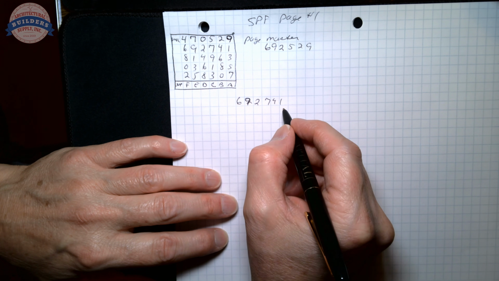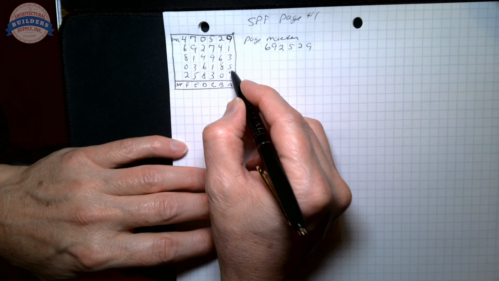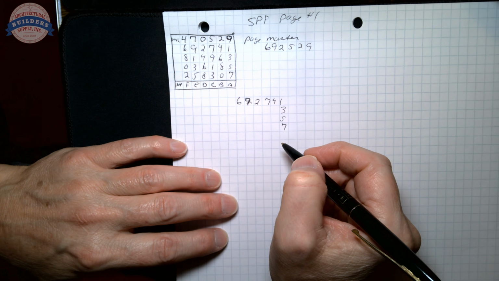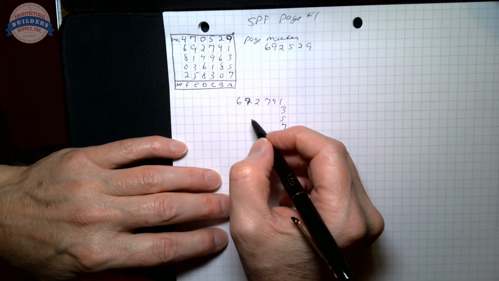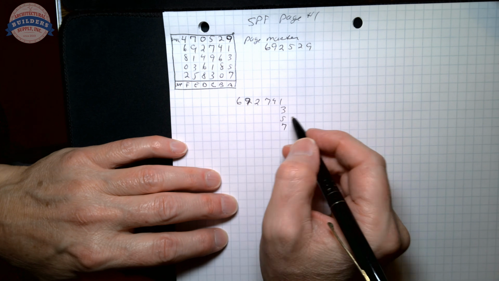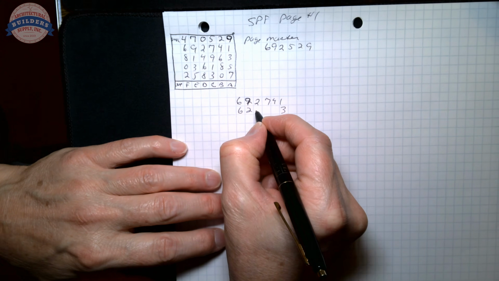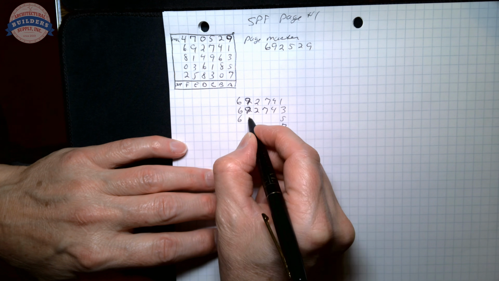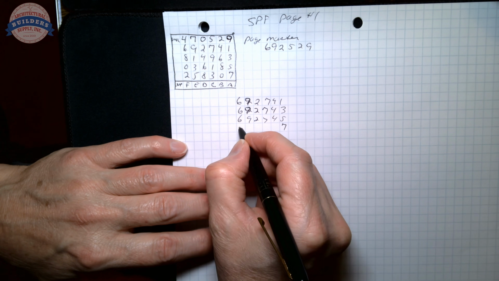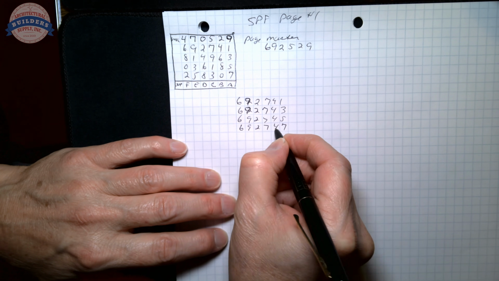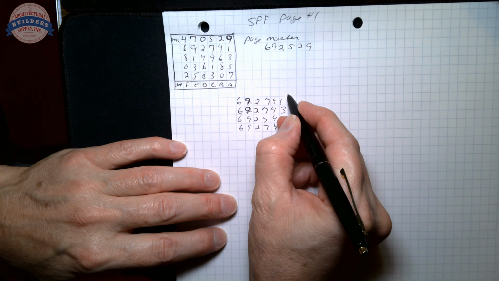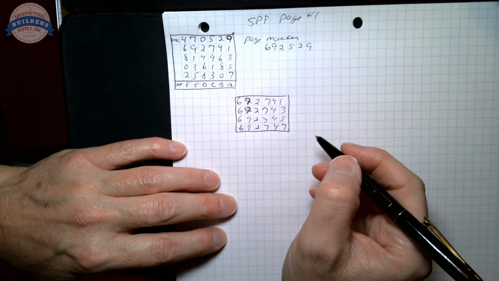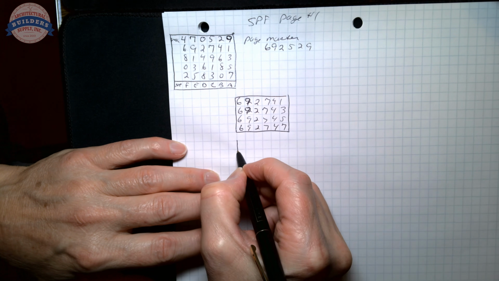So this is going to be our progression possibilities. 1, 3, 5, 7. It's always going to be 4, 7, 2, 6, 9 here. It's going to be that for all of these. So 692743, 692745, 692747. This is our first block. Okay, let's draw our second block.